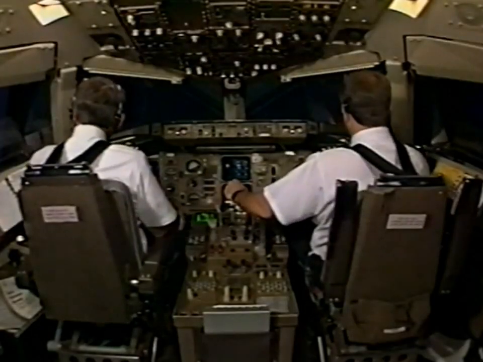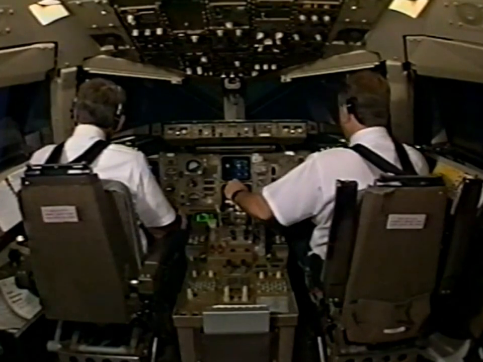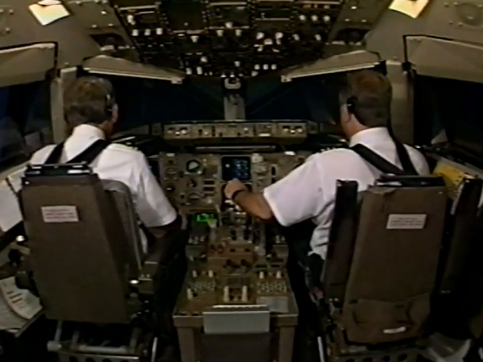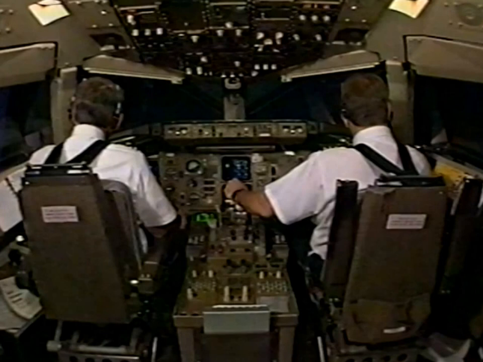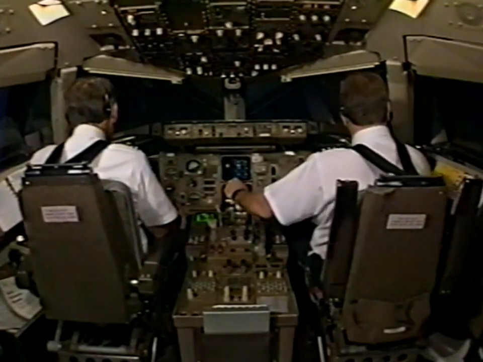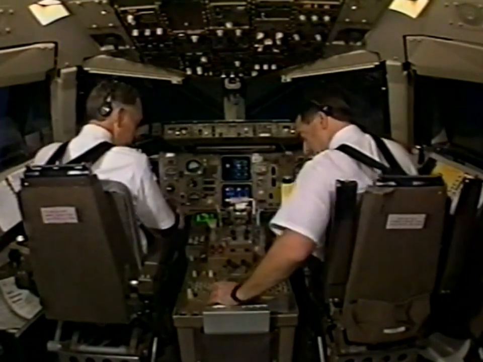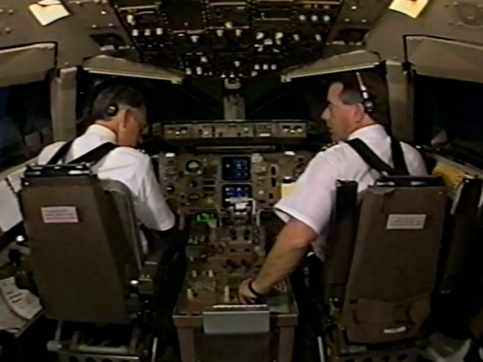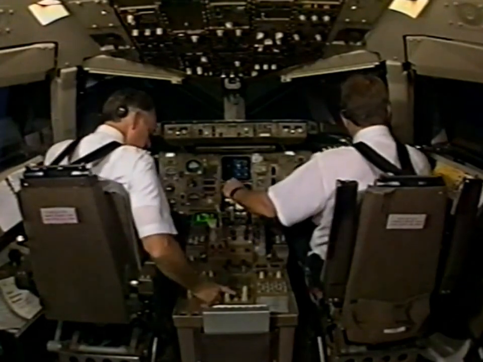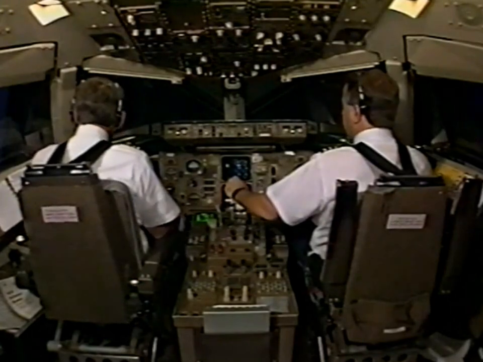"Approach check. Approach briefing completed. VGA 137. Approach numbers checked and set. Minimum bugs? Set 1023 feet. Approach frequencies and course? 110.3, 299 degrees. Auto brakes are 1. Approach check's complete."